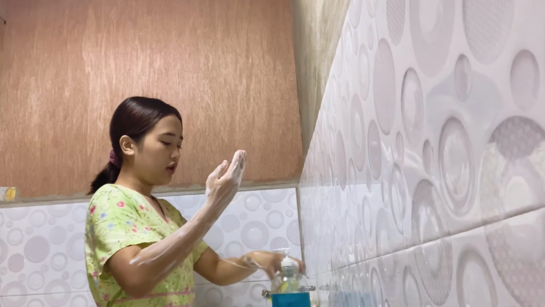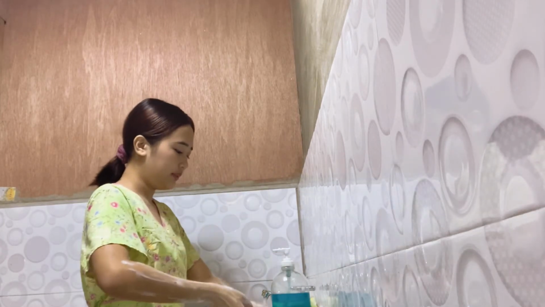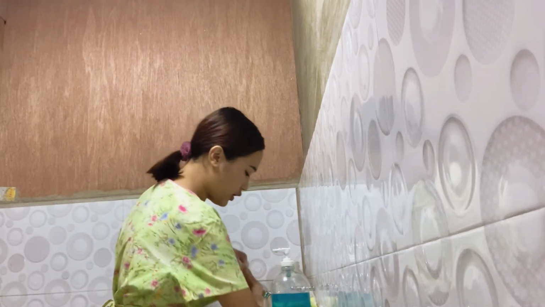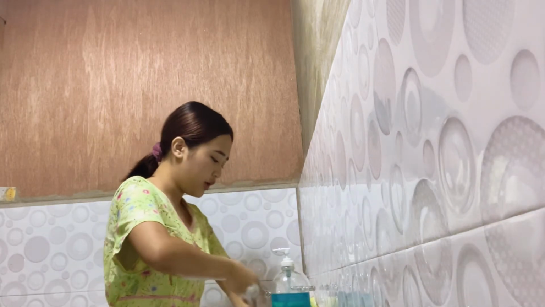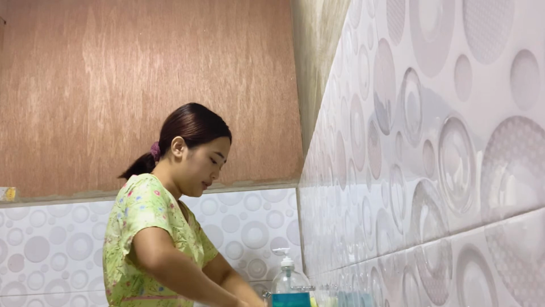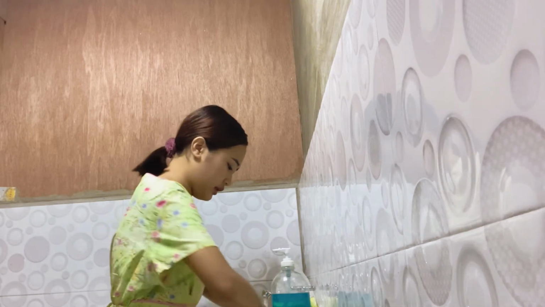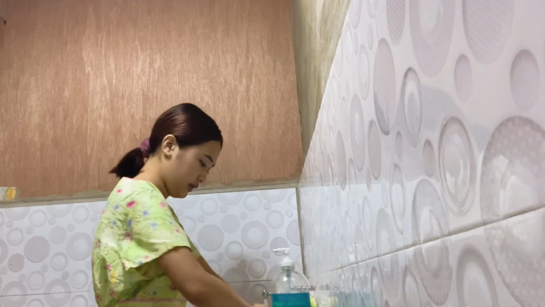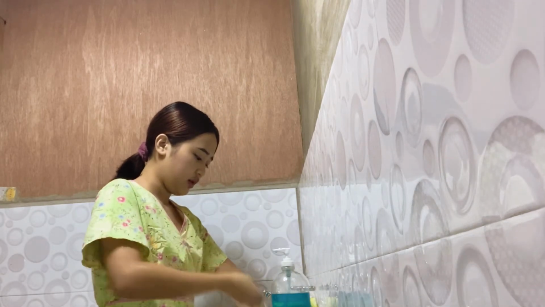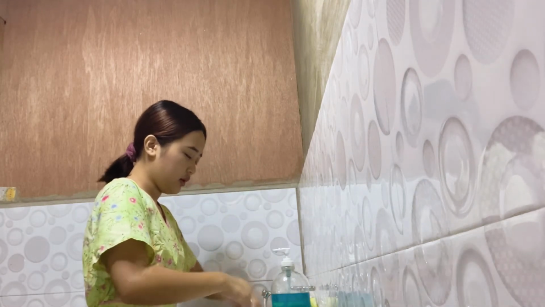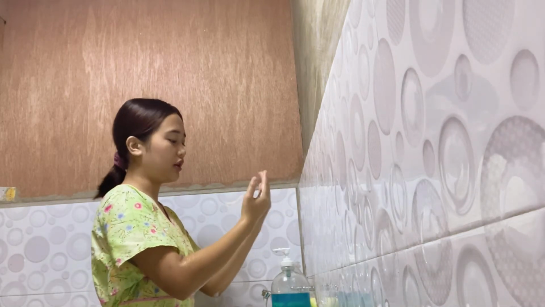After that, you need to rinse your hands well. Make sure that your hands will be lower than your elbow so that the water will flow from your hands onto your elbow. This technique will ensure that your hands are cleaner than your elbow.